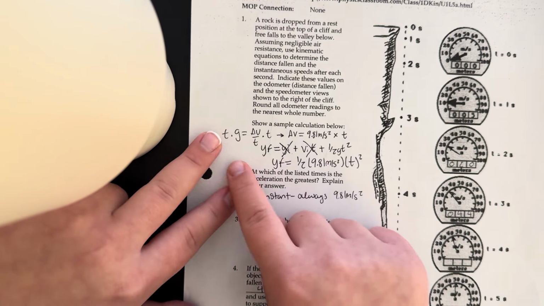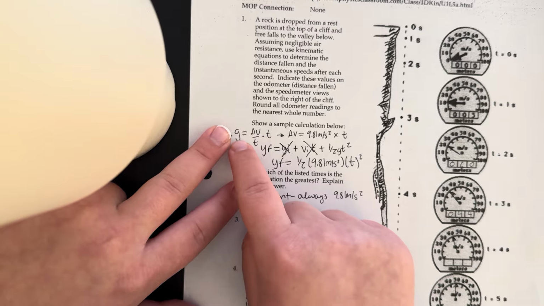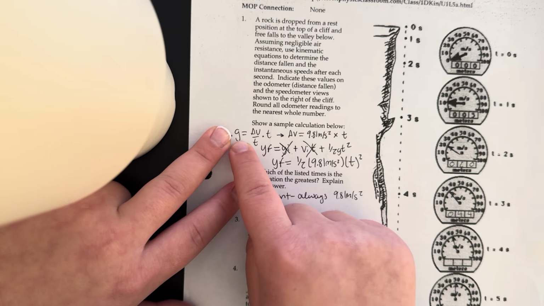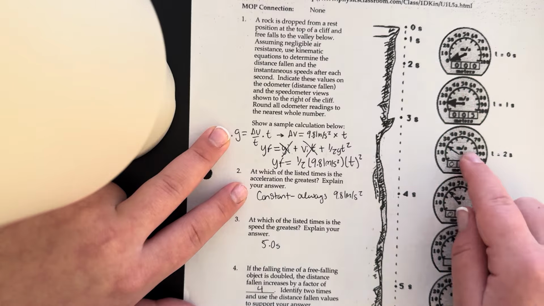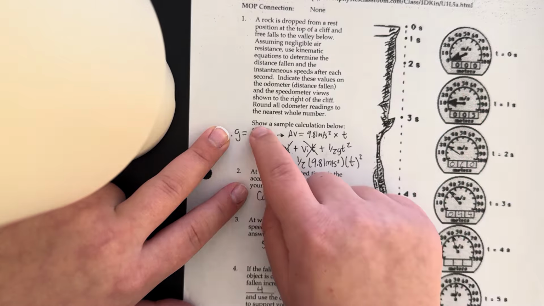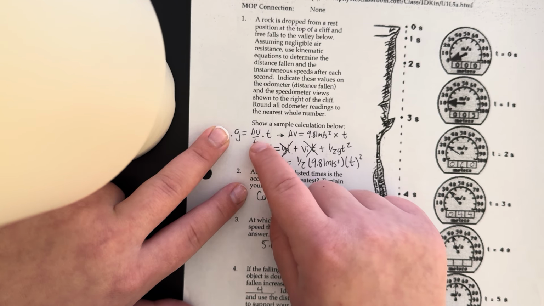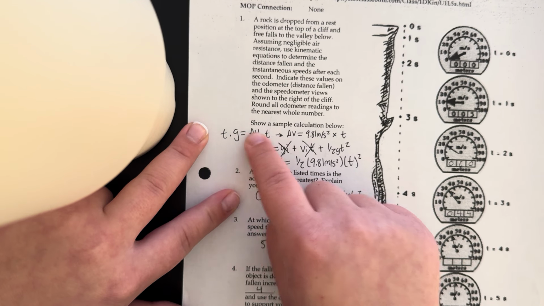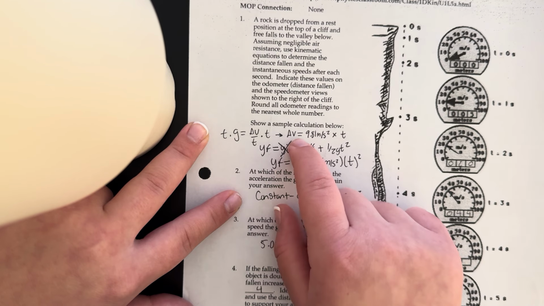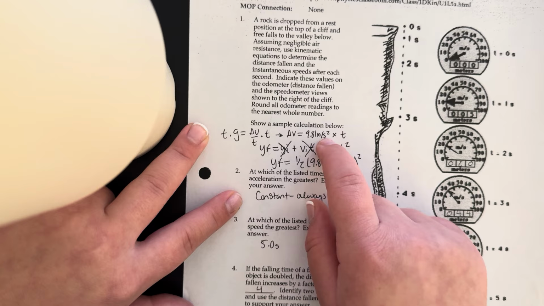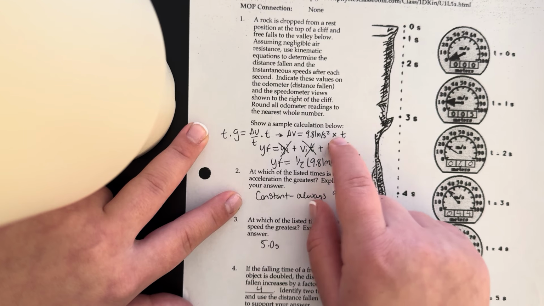So we know that acceleration due to gravity is 9.81 meters per second squared. We're also given our times for each of the speedometers. If we want to figure out just velocity, just speed, we can multiply by t on each side, meaning that our velocity at any given time can be solved by taking 9.81 meters per second squared times time.